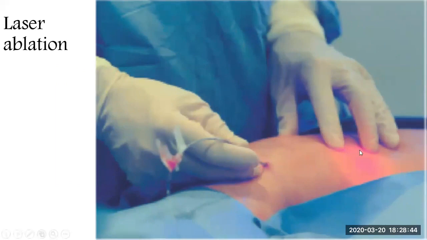Through the sheath, the laser catheter is introduced until it reaches just below the saphenofemoral junction, and then the laser energy is fired in pulses as the catheter is withdrawn downwards until this generated energy leads to heat and denaturation of the vein wall, which will stick together, and the saphenous vein is ablated without removal or extirpation of it outside of the body.